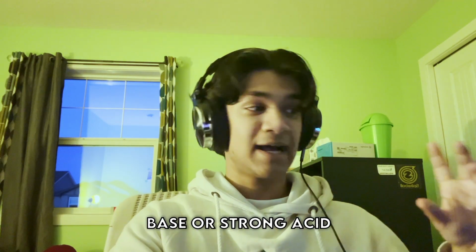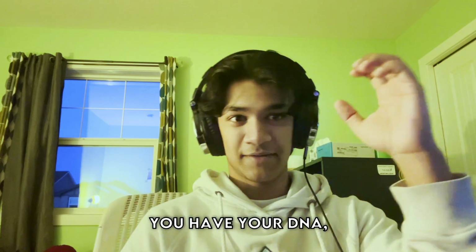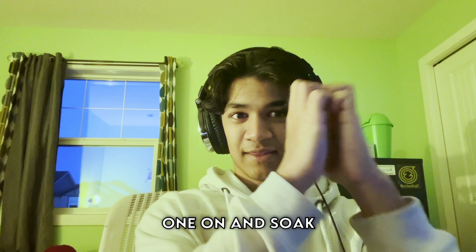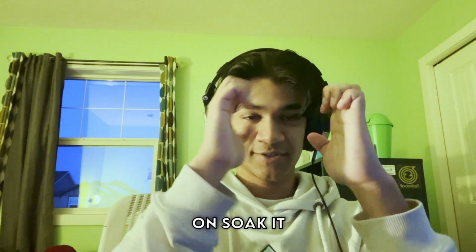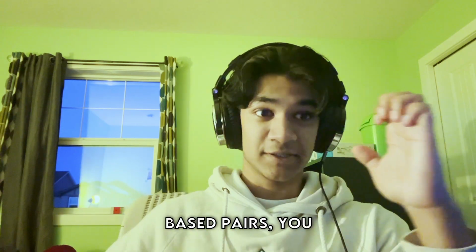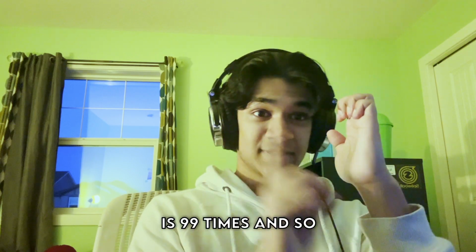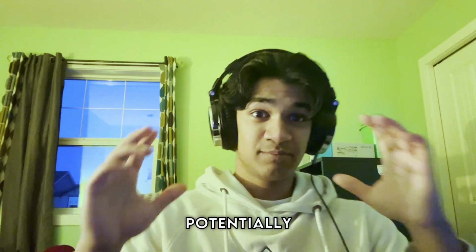Now, that strong base or strong acid is likely to wear and tear the DNA as it starts from the beginning, because imagine this: you have your DNA, put the next one on, then soak it all in acid, add the next one on, soak it all in acid. By the time you have 100 DNA base pairs, you have this DNA pair exposed to acid 100 times. And the next one's 99 times, and so on and so forth. And you have potentially damaged DNA.